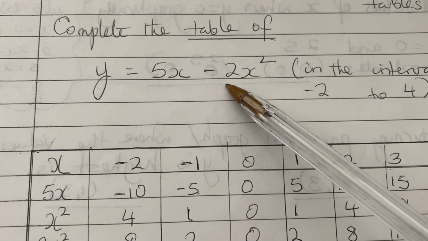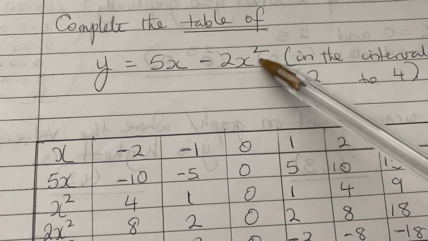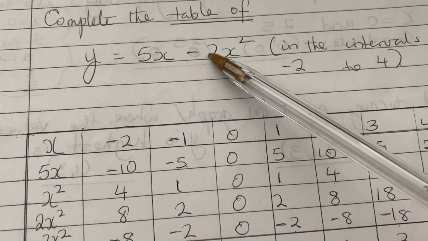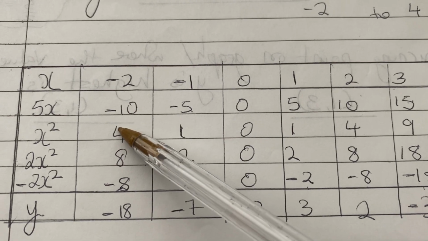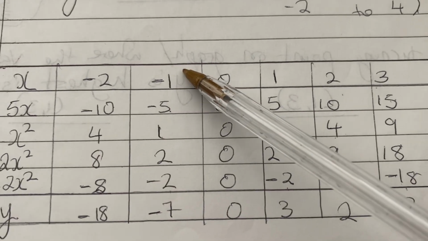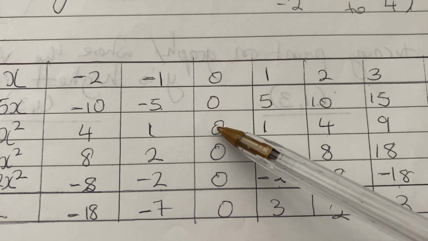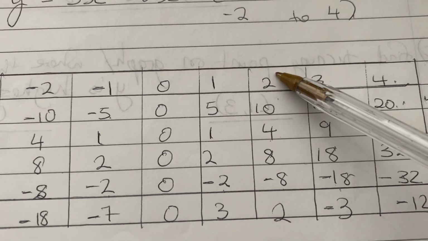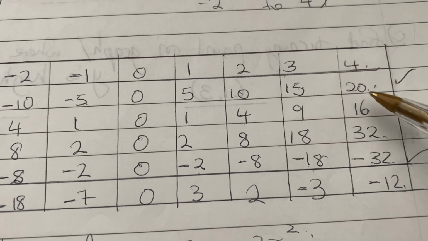Then we need minus 2x squared. So first I'm going to do x squared, do 2x squared and then negate it. So x squared for minus 2 is 4. For minus 1 is 1. For 0 is 0. For 1 is 1. For 2 is 4. For 3 is 9. For 4 is 16.